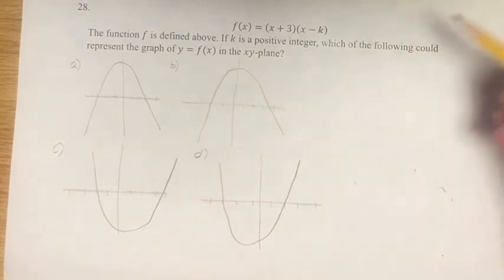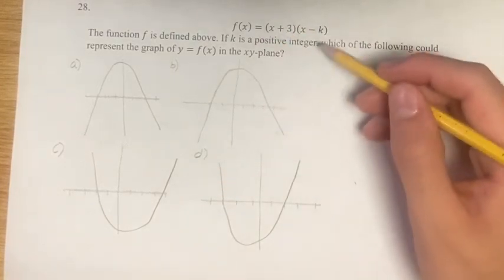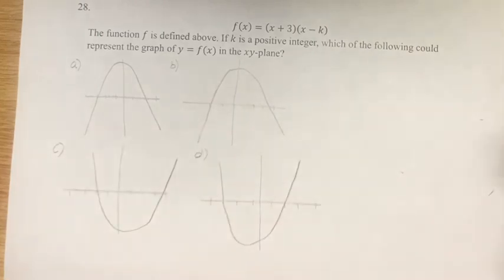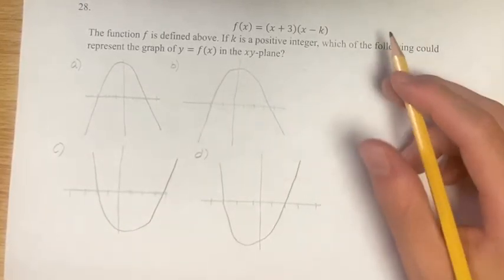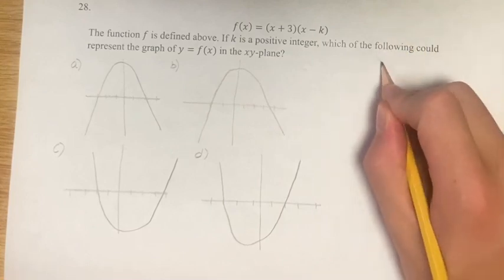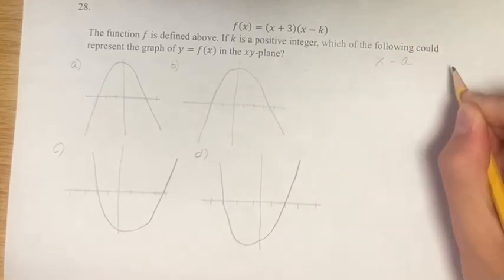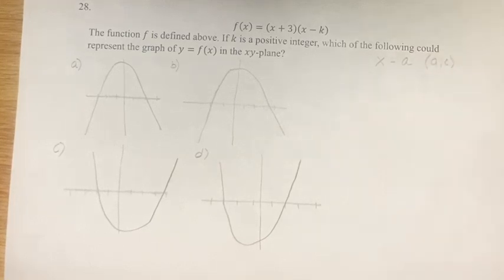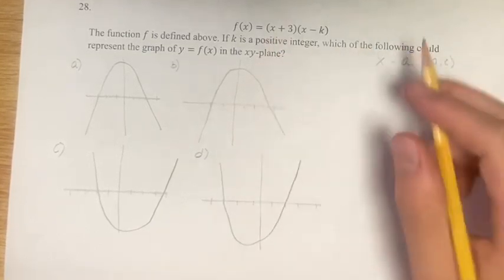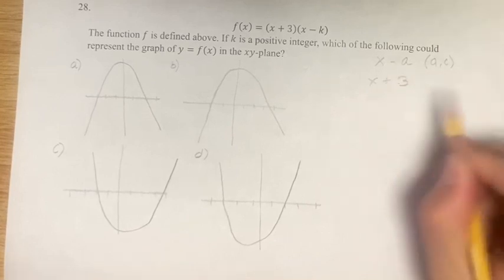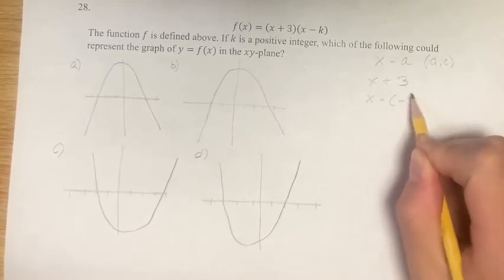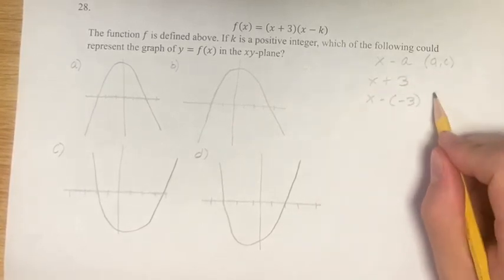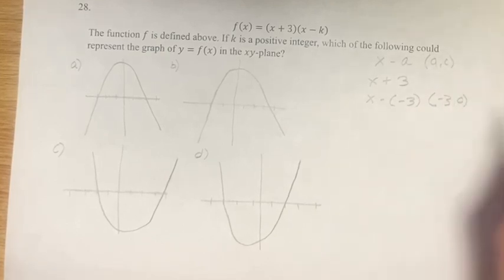So the first thing we need to notice is that there's a relationship between the factors of a function and the roots of its graph, the x-intercepts of its graph. So if you have a factor of x minus a, then the x-intercept a, 0 is on the graph. So in here we have x plus 3, which is x minus negative 3. So we would expect the point negative 3, 0 to be on the graph.